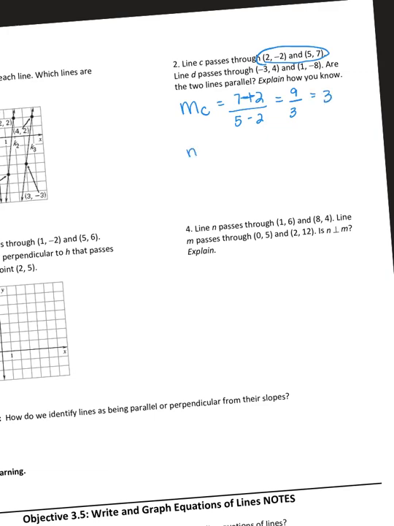And then we want to find the slope of line D. We're going to find our change in y, so this time I'm going to do 4 minus -8 over -3 minus 1, and I get a positive 12 over -4, which is -3. So if one slope is 3 and the other one is -3, are these lines parallel? The answer is no. Line C is not parallel to line D.